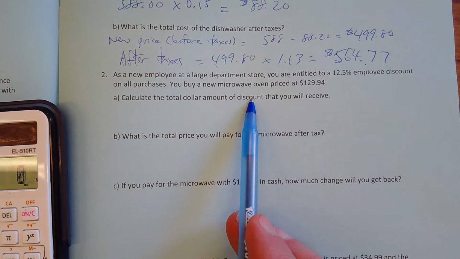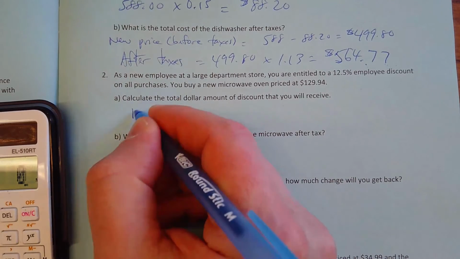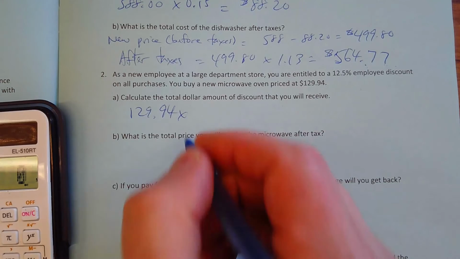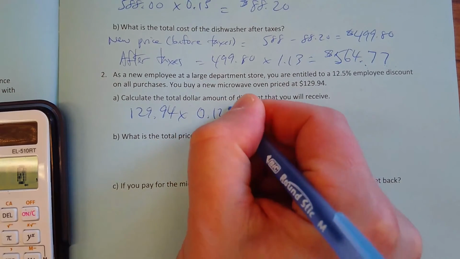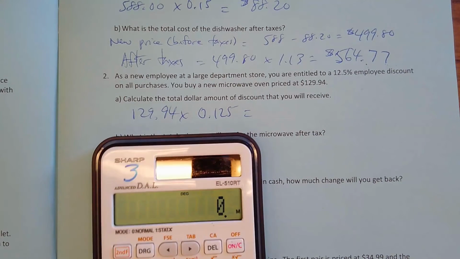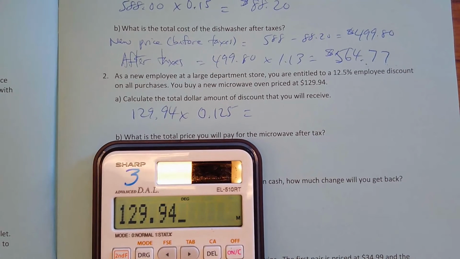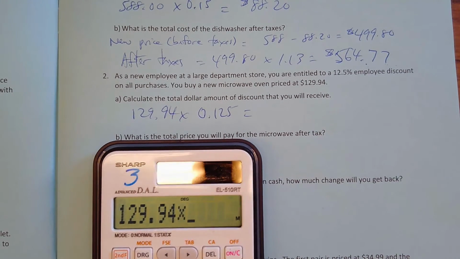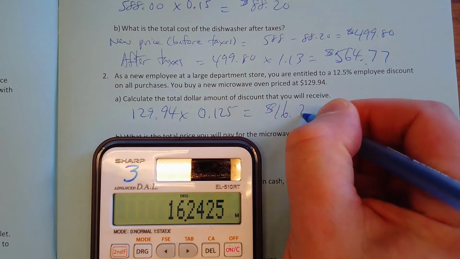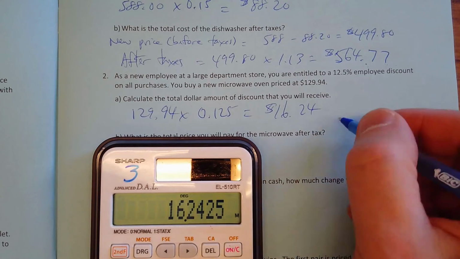Okay, so that's just straight multiplication. So $129.94 times 0.125 is a $16.24 discount, right?